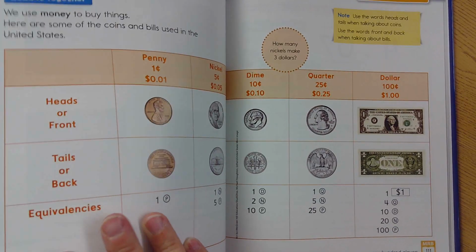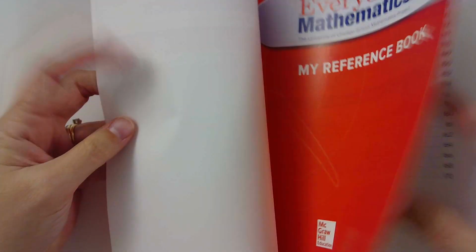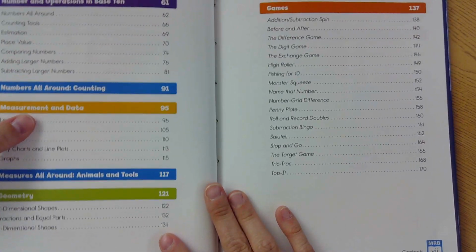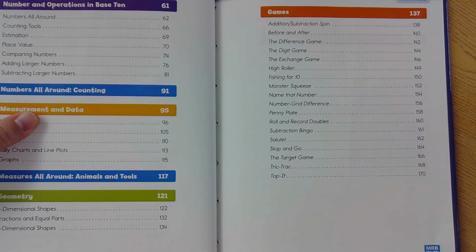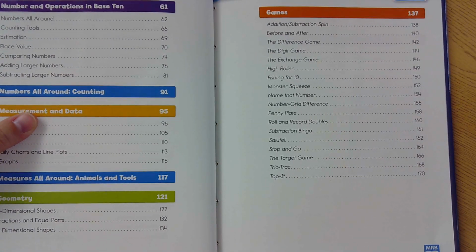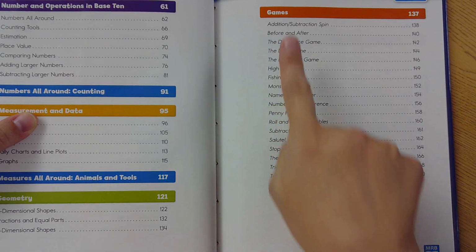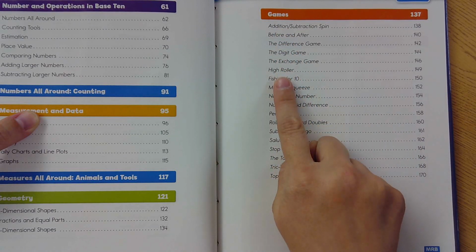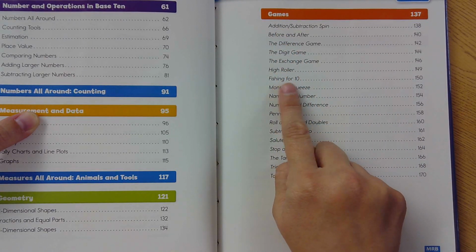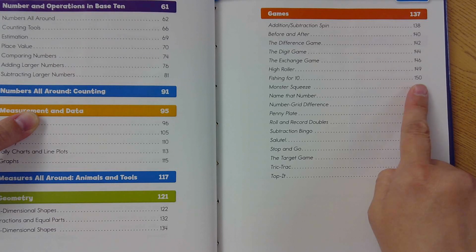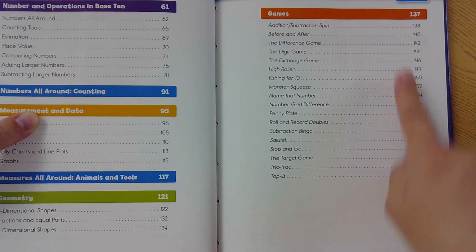Let's say that I want to learn more about the game that I played yesterday. Maybe I didn't understand the directions as well. Maybe I need another way to understand the directions. So my game yesterday was called Fishing for 10. Oh, here it is, Fishing for 10. And I see that I can find information about fishing for 10 on page 150.